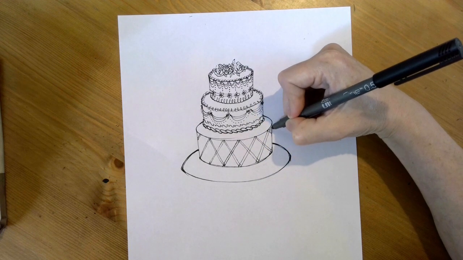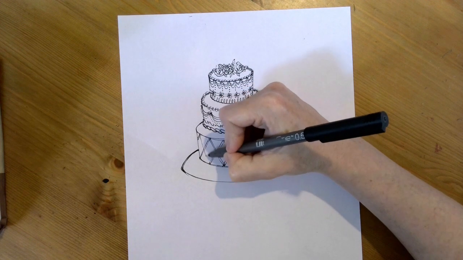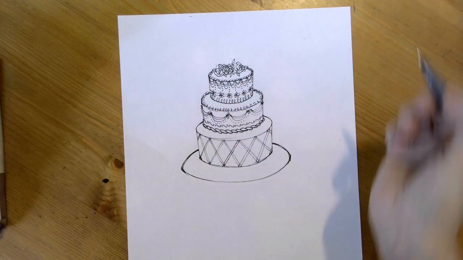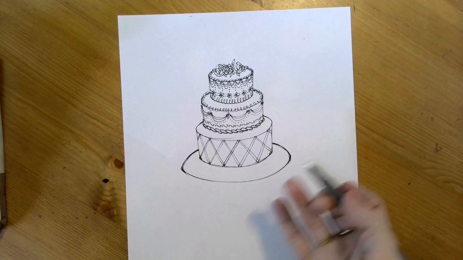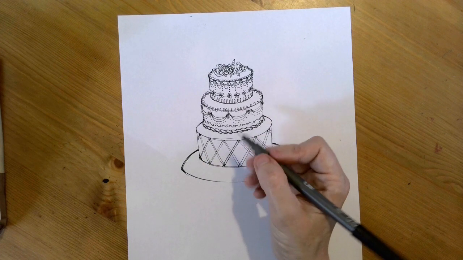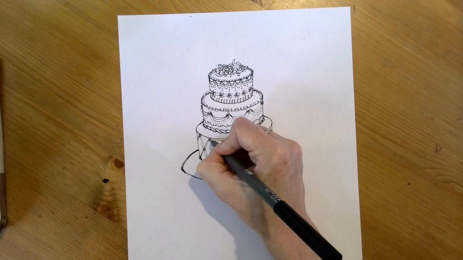And now I know one would come from there. This would be here. And I know one would be there. And now where they intersect, I can do a circle, a star, a flower. I think I'll just do a circle.